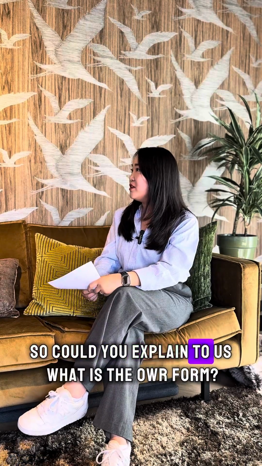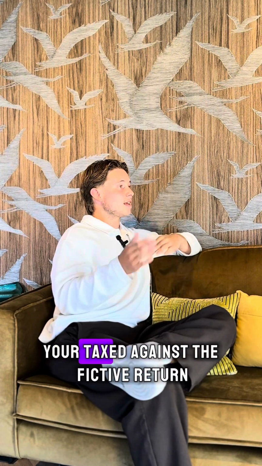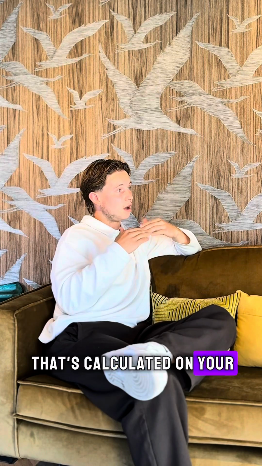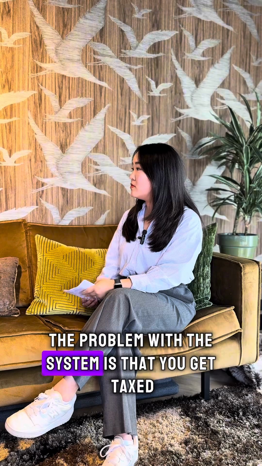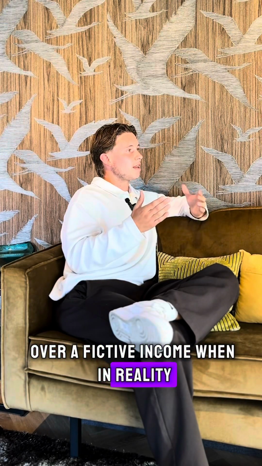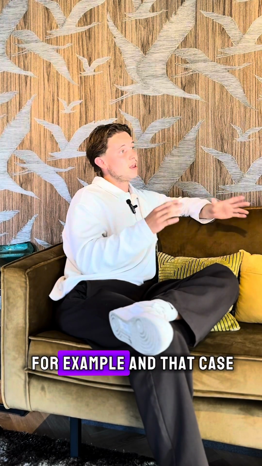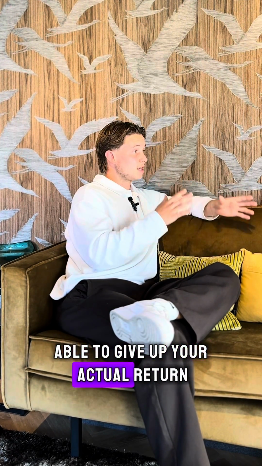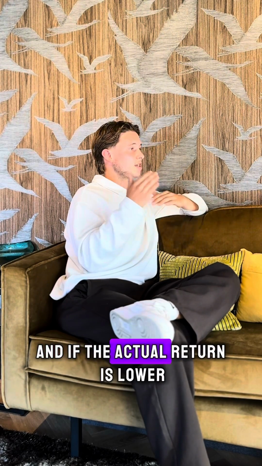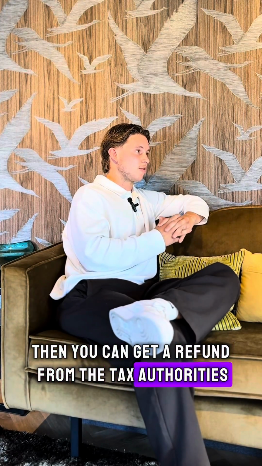So could you explain to us what is the OWR form? Based on the current Box 3 system, you're taxed against a fictive return that's calculated on the value of your assets on the 1st of January of the applicable tax year. The problem with the system is that you get taxed over fictive income, while in reality you can have a lower actual return on your investments or bank accounts, for example. In that case, you're taxed over income that you didn't even have at all. So the OWR form makes sure that you are able to give up your actual return over a relevant tax year. And if the actual return is lower than the fictive return where you always get taxed over, then you can get a refund from the tax authorities.